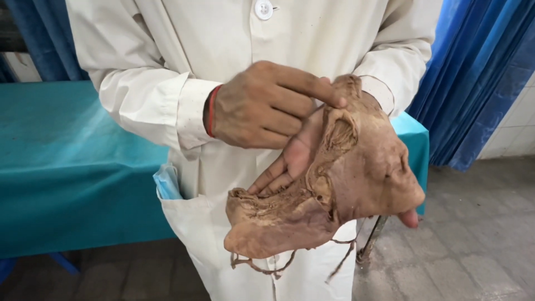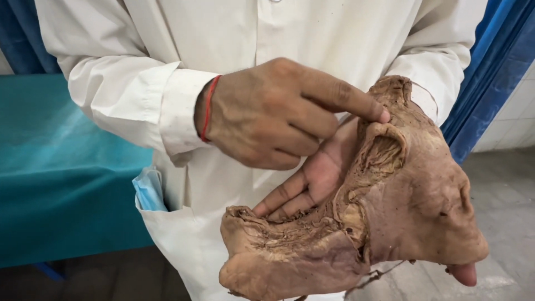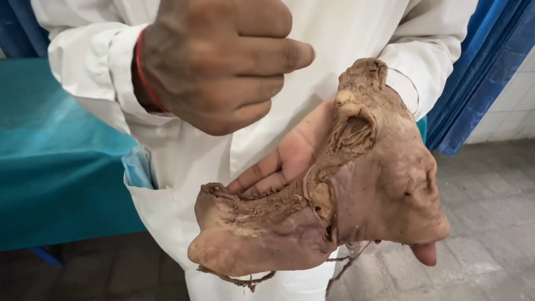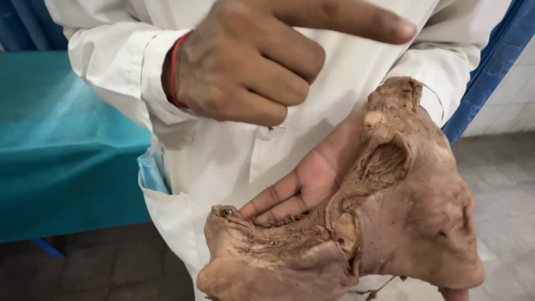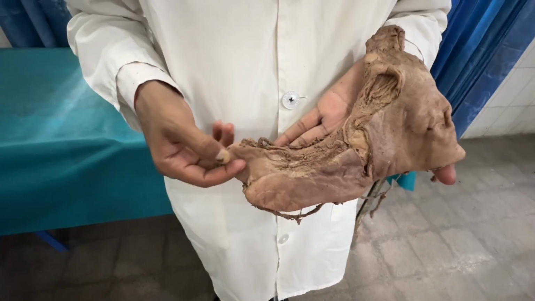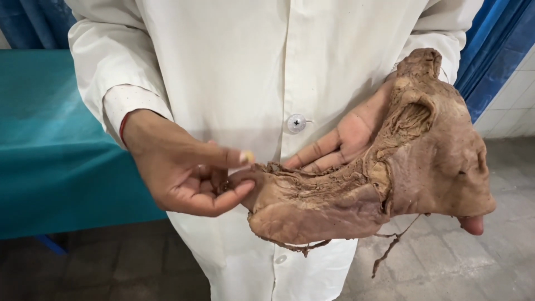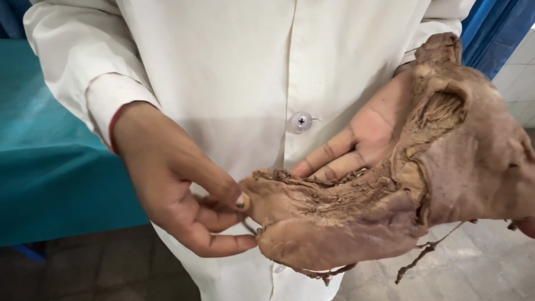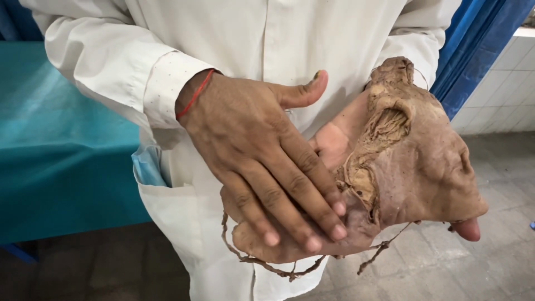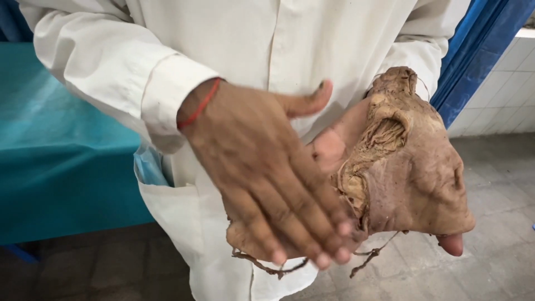Now, anatomical points. The cardiac end of the stomach lies 2.5 centimeter left of the median plane, behind the 7th costal cartilage at the level of the thoracic 11th vertebra. The pyloric end lies 1.25 centimeter right of the median plane at the level of the lower border of the lumbar 1 vertebra. The superior surface of the stomach is directed forward and upward.